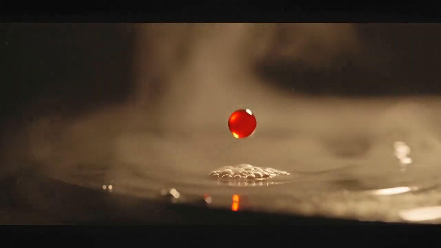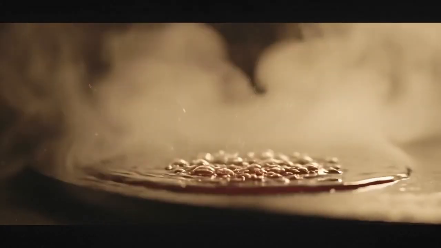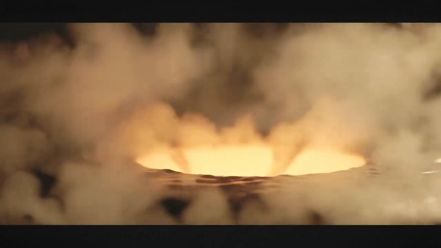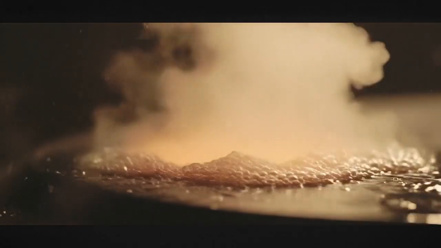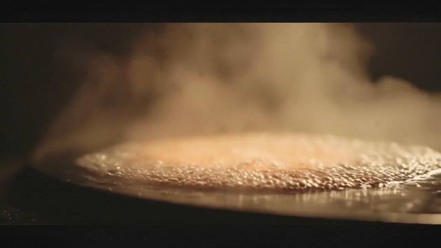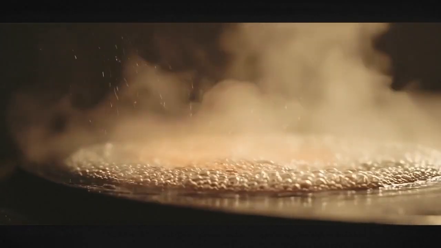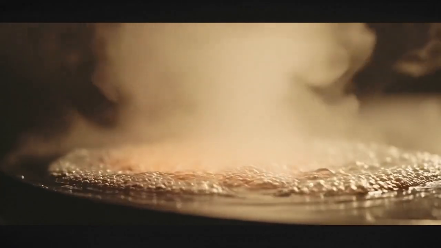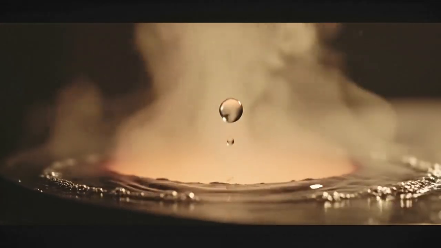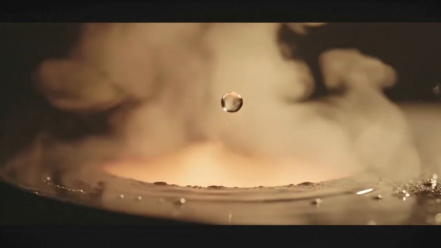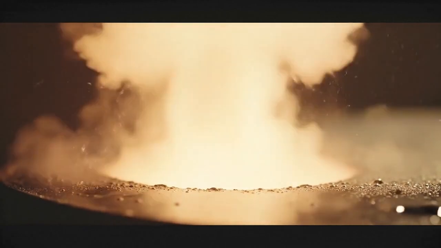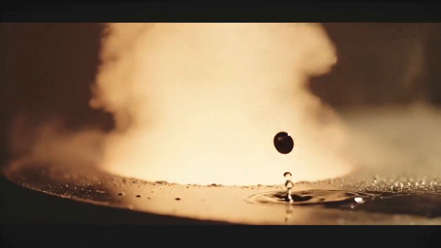And it starts to fail. The cushion breaks down. Now increase the heat, and everything becomes more extreme. More energy, more chaos.